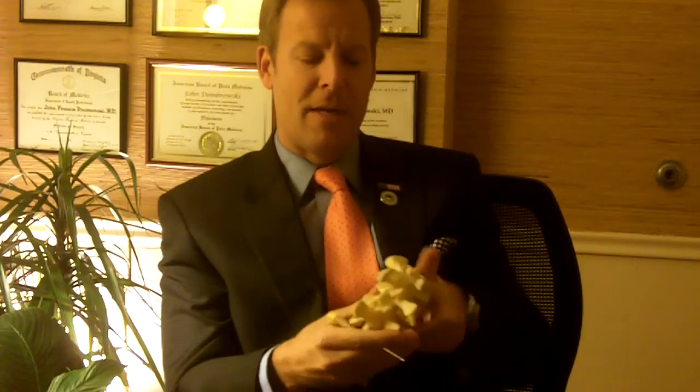Again, the facet joints lie right here on the side, and these are called facet joints. And we have them all up and down our spine. It allows our body to move forward, and then as we stand up, to move back like this. This is what a facet joint does.